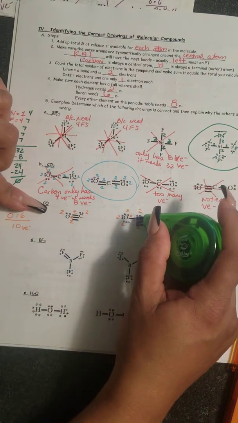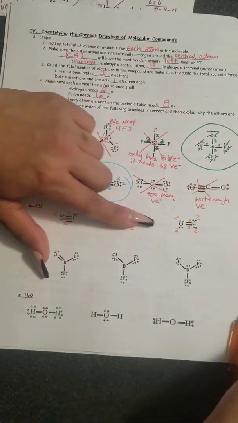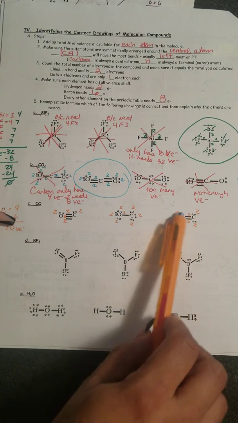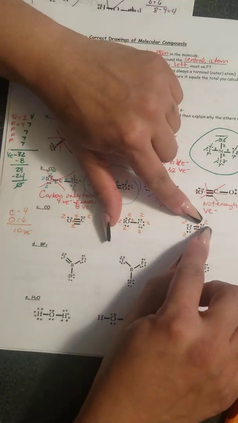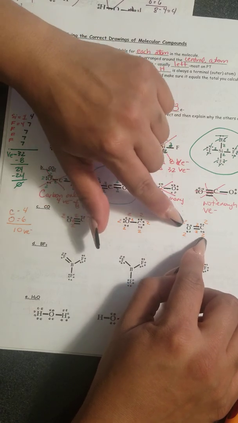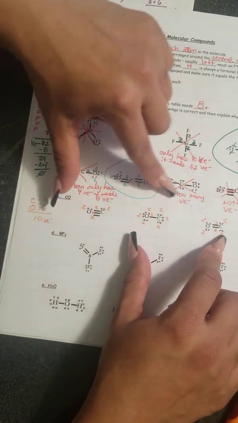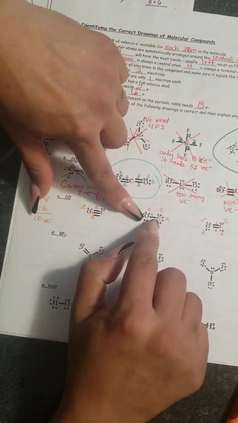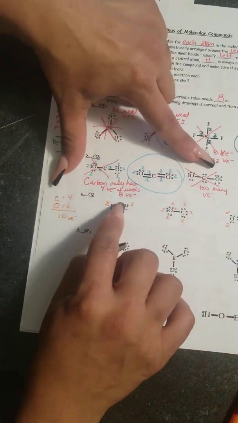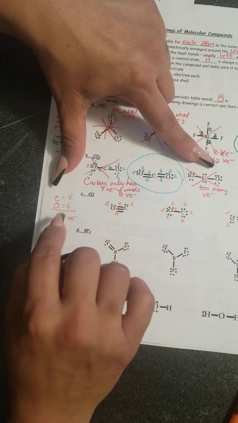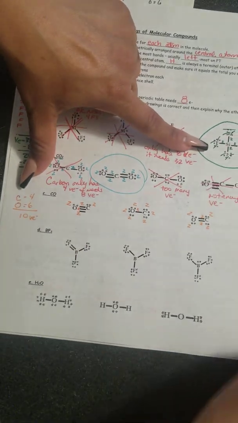Let me cover up one of those 2's. When I add them all up, they should equal 10. Let's look at this. 2, 4, 6, 8, 10, 12. Whoa. 2, 4, 6, 8, 10, 12, 14. Whoa. 2, 4, 6, 8, 10. That looks good.